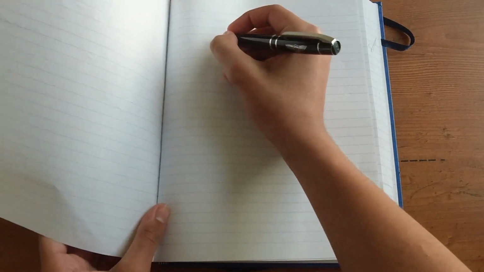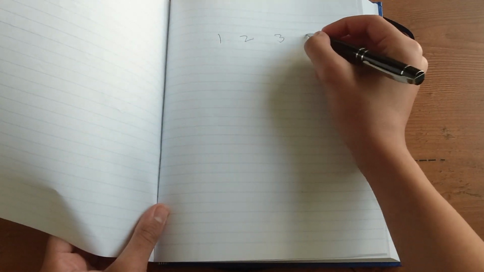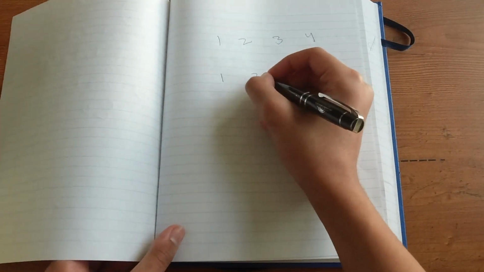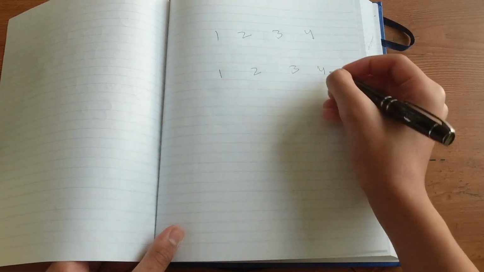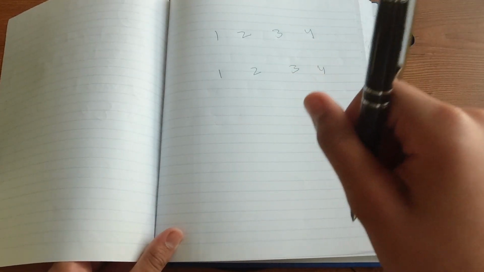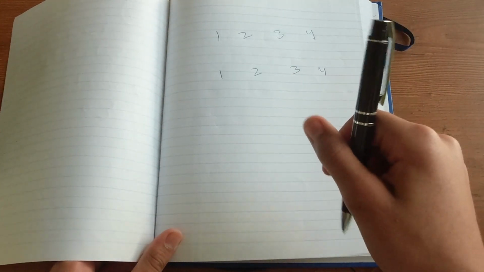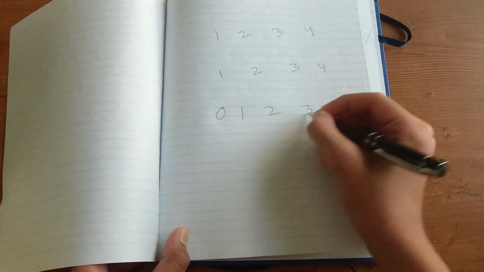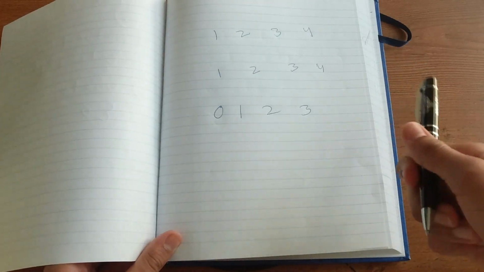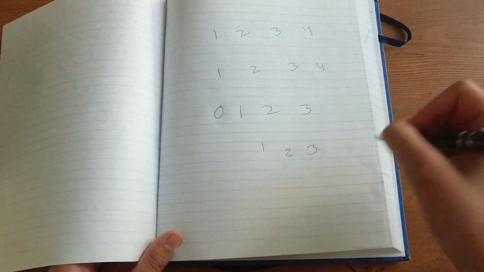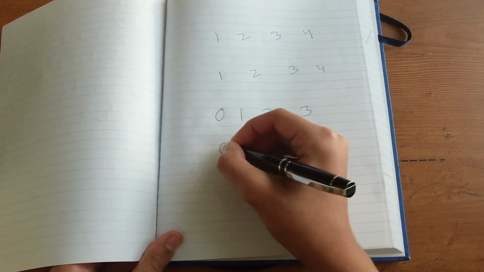If I told you to count from 1 to 100, you would probably write something like 1, 2, 3, 4, and so on and so forth. But if I told you to write it with whole numbers, you would write something like 0, 1, 2, 3. And if I told you to go backwards, you would write 3, 2, 1, and 0.